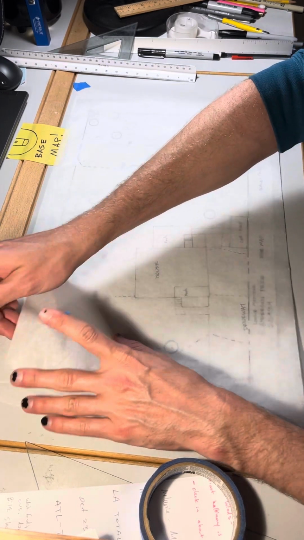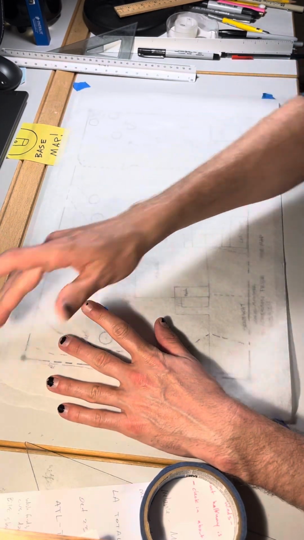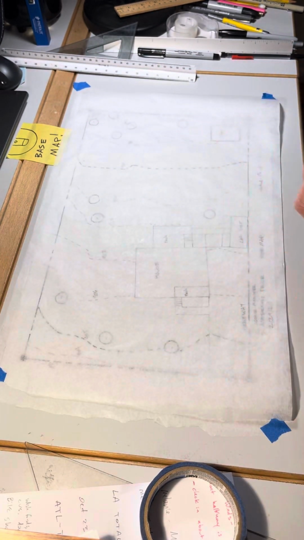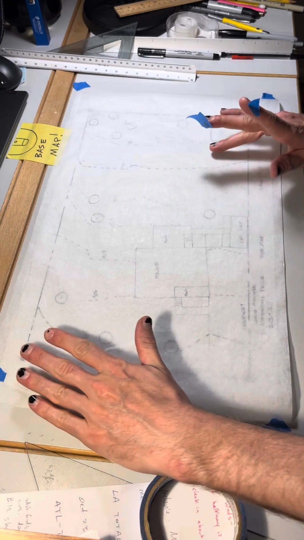Same process as before. She got all the corners. Yup. Can even make a little, just like keep your tape over here. Still got one left from before.